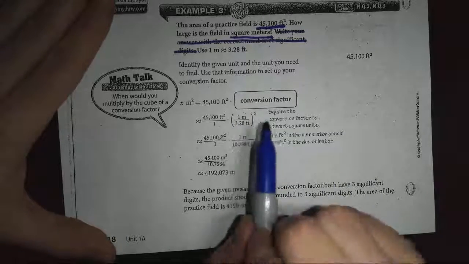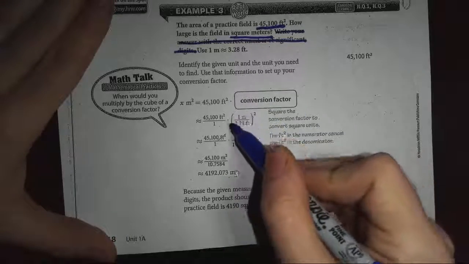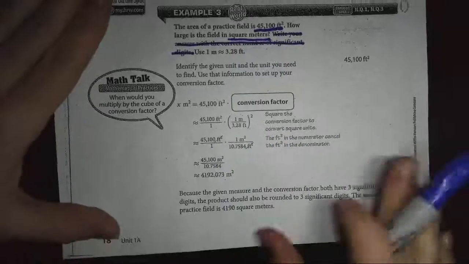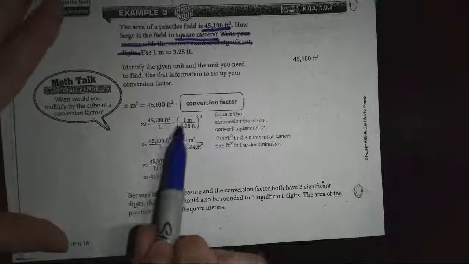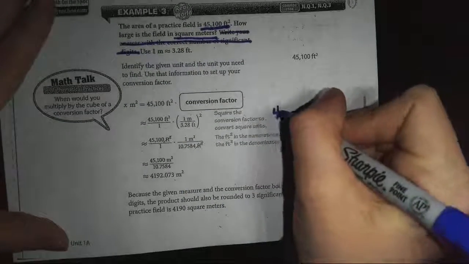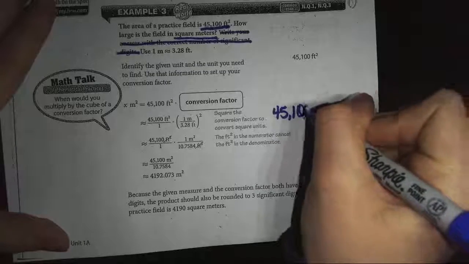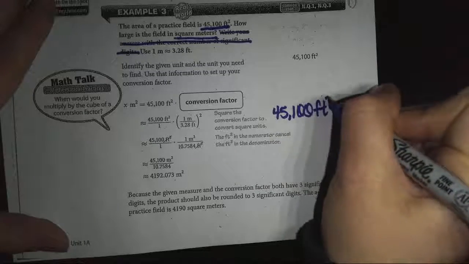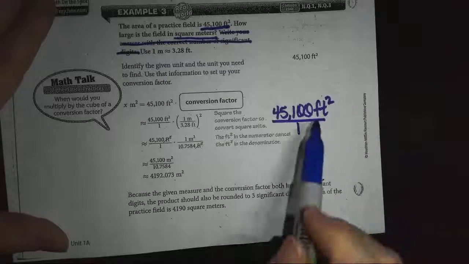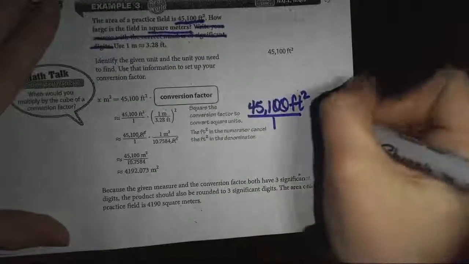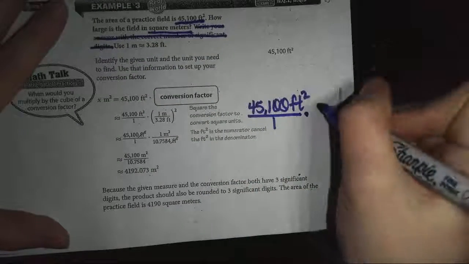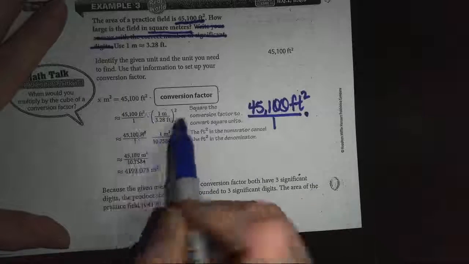Now what happens here is that we actually have to square everything in this set of parentheses. So we've got this, which really translates into this. The first unit and everything here stays the same. It's still over 1 because the whole thing's not being squared there. But the conversion factor becomes completely squared.